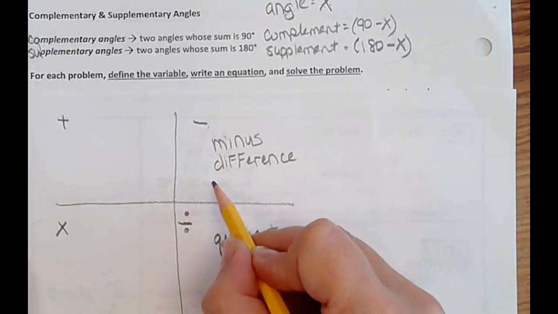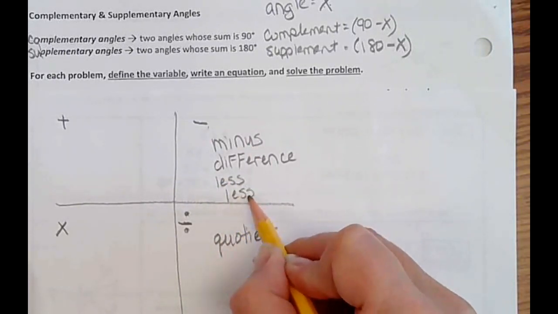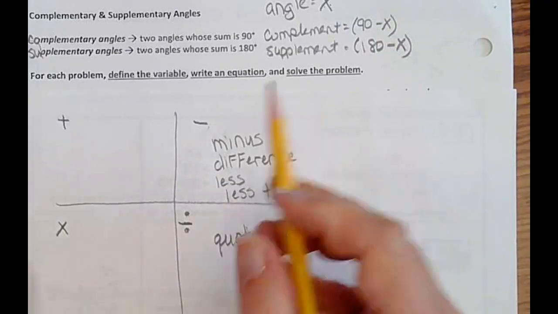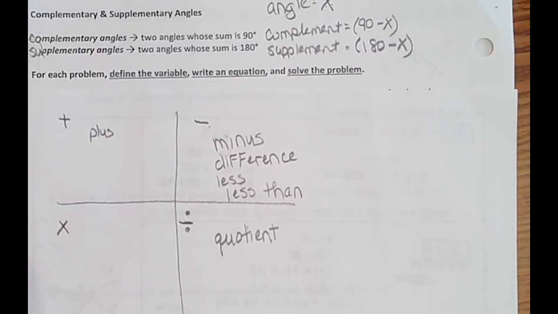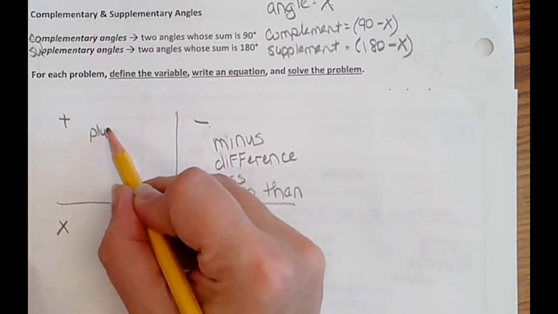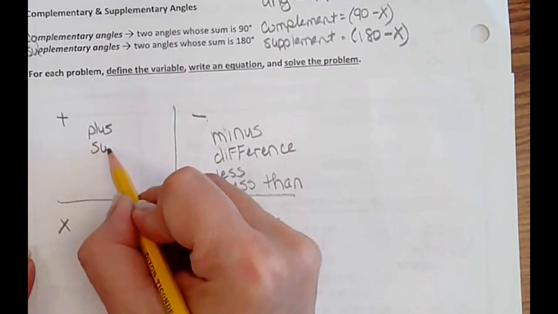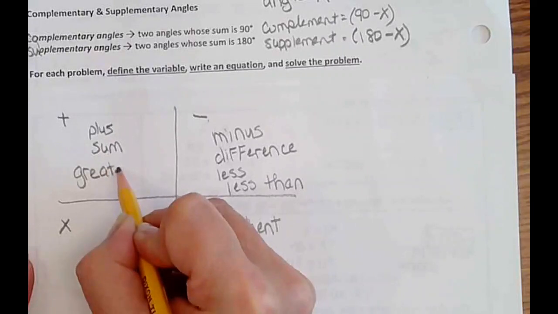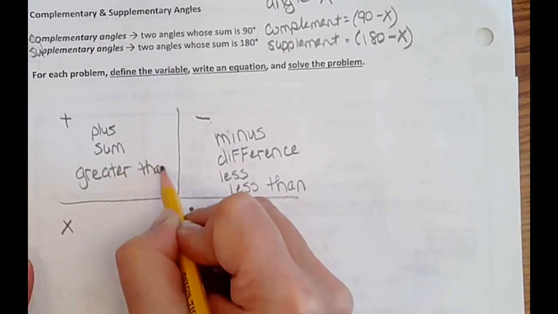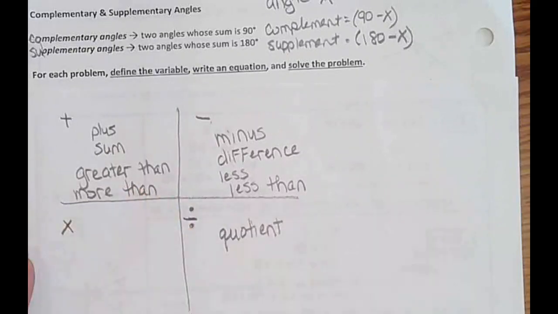For this, you might see plus. We would never see "and." And is like street talk, so it isn't a word. Plus, we might see the word some. We'll see greater than or more than. For the times sign, we would see times, like 5 times a number, or the word product.